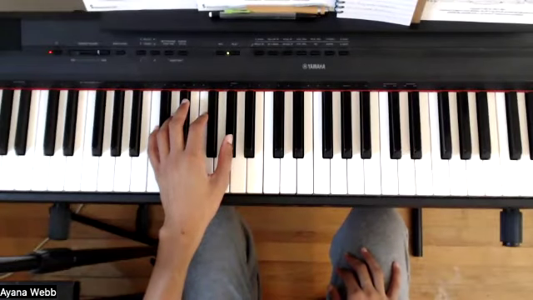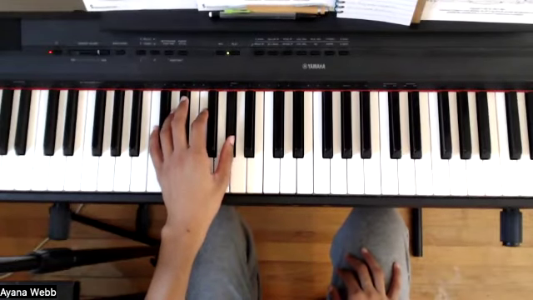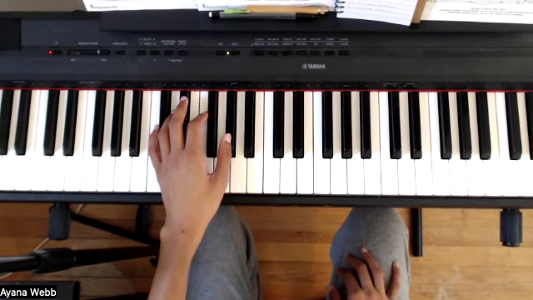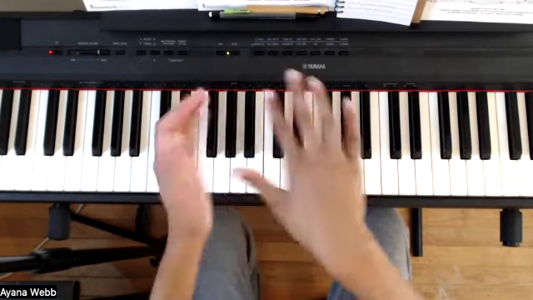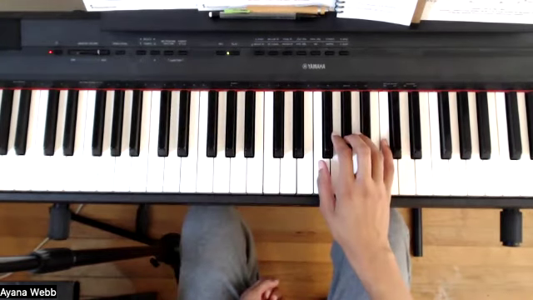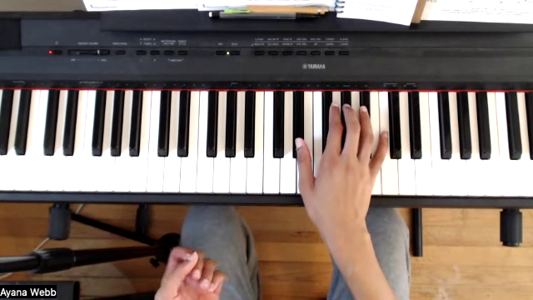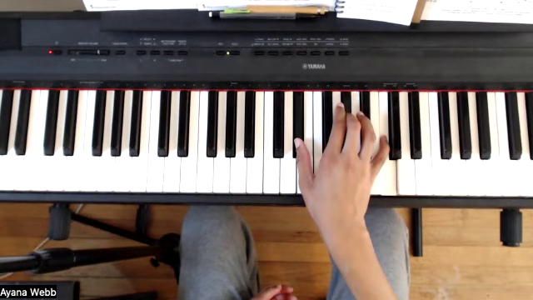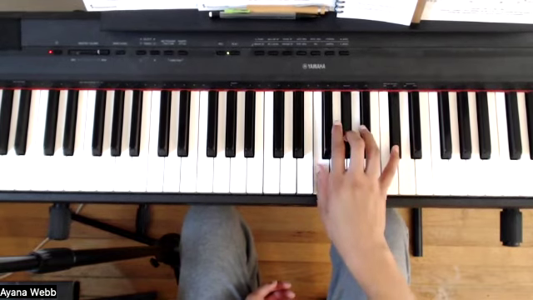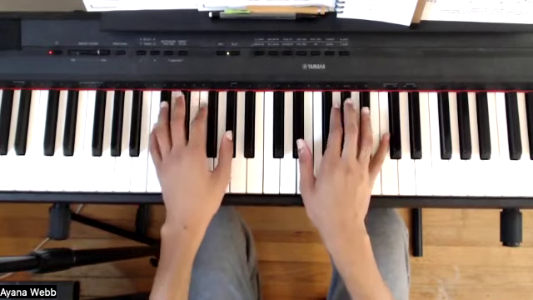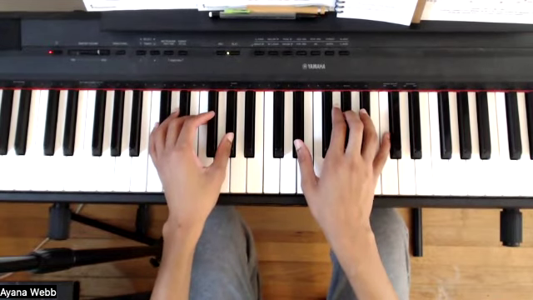So now we're moving on to the left hand, which is going to play what's called the bass. And the bass is basically the lower tone that usually is the floor of the chords. So if I was to play the chords by themselves without the bass, you can hear the difference. It sounds a little bit lighter. But if I add the bass, you can hear it has a fuller sound.